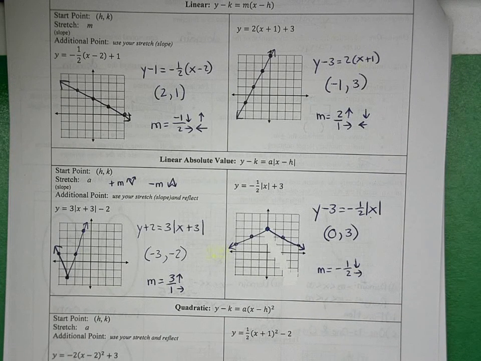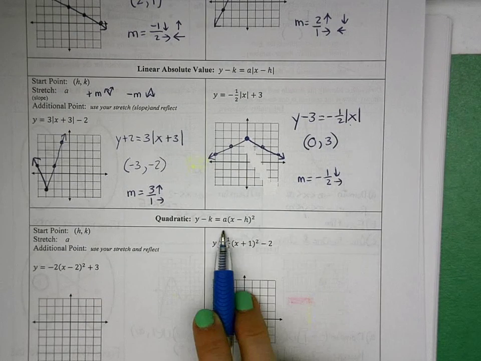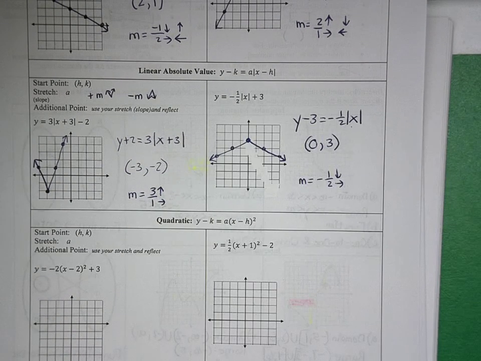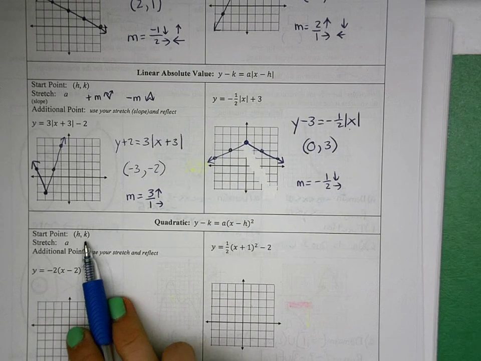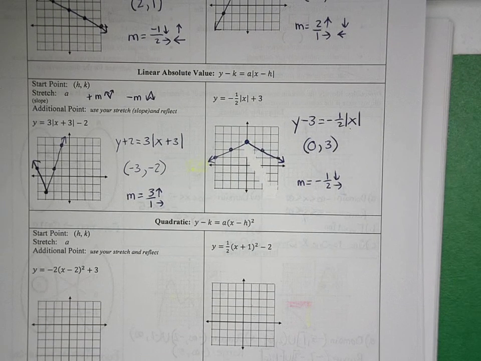Okay, and so that's absolute value. Quadratic is up next. Quadratic, again, descriptive form, looking very similar to that linear absolute value or the linear descriptive form. We still have our y minus k, we still have our x minus h, so our starting point is still going to be hk, the idea of opposite, or what makes it equaling 0.